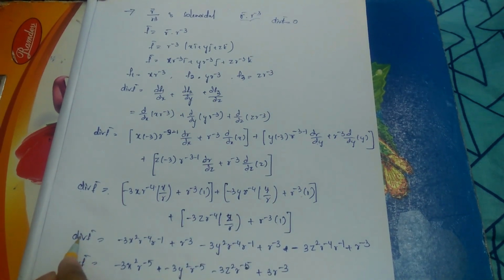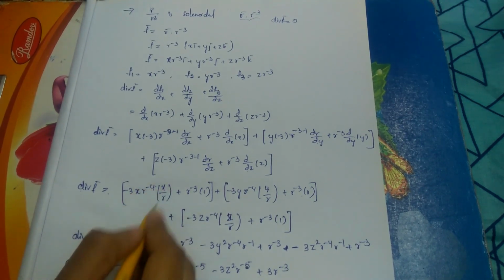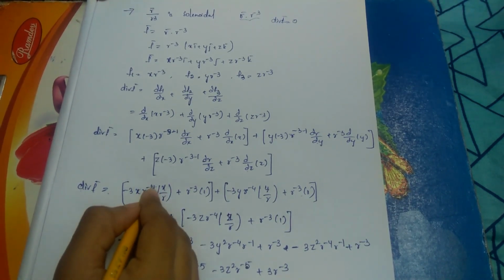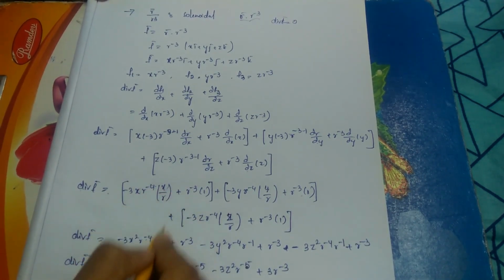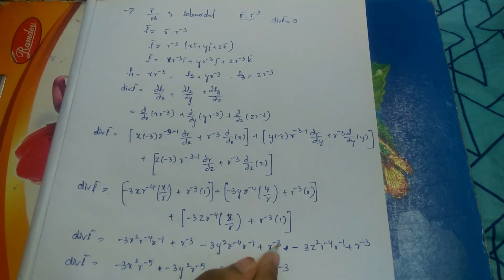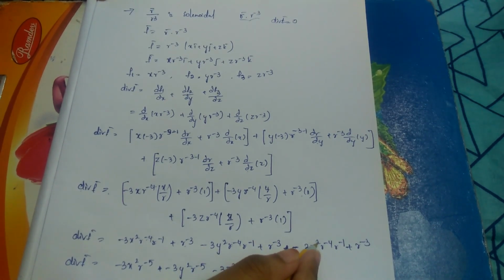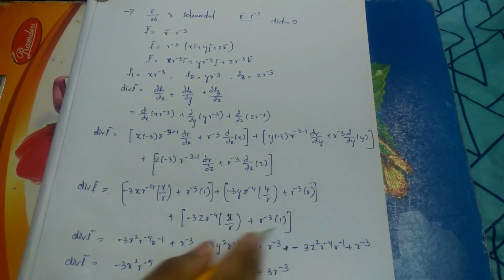Now we have to simplify this. Div f bar is equal to minus 3 x into x is x square and r power minus 4, and 1 by r can be written as r power minus 1, plus r power minus 3, minus 3 into y square r power minus 4 into r power minus 1 plus r power minus 3, minus 3 into z square r power minus 4 into r power minus 1 plus r power minus 3.